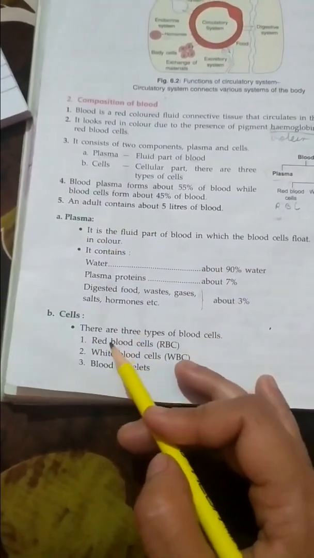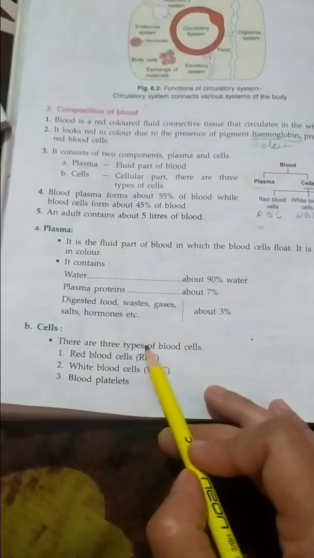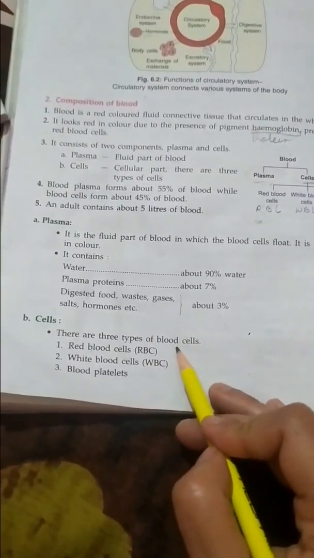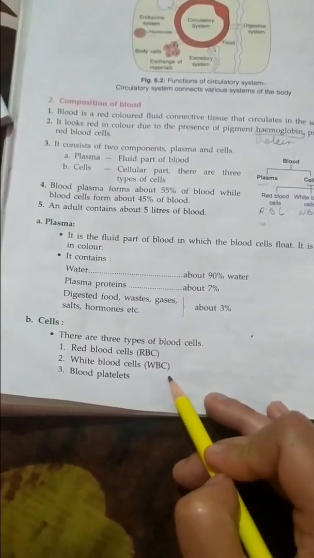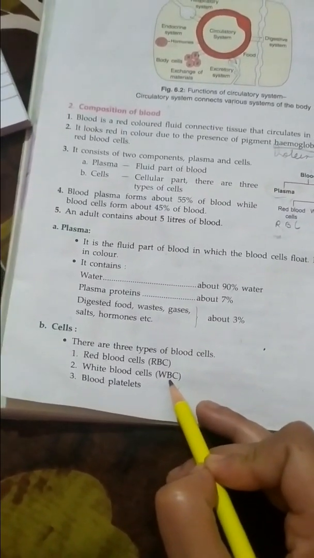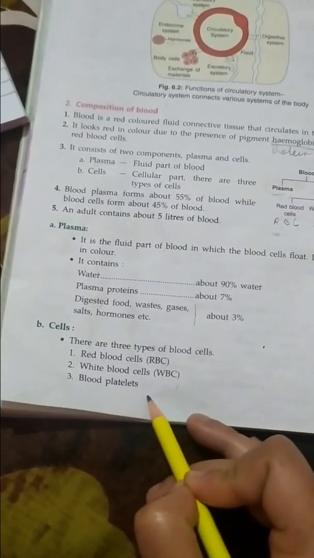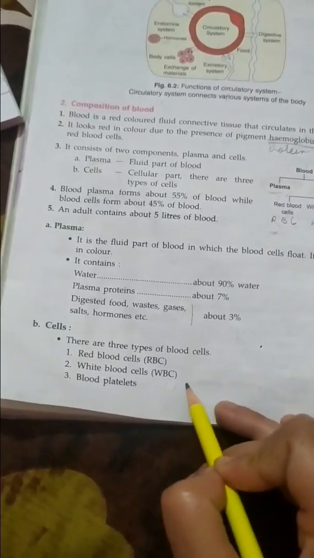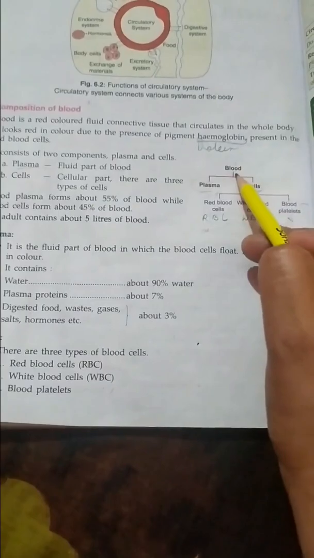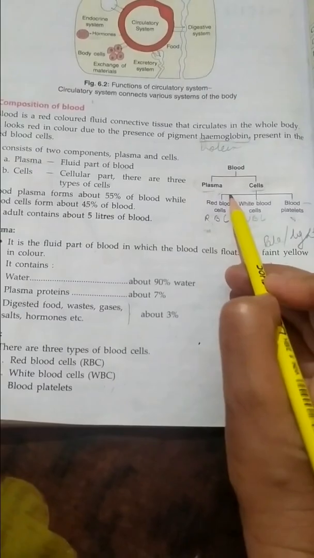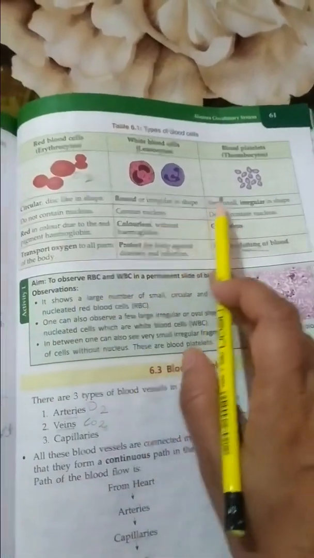And come to the solid part, that is the cellular part, the cells. There are three types of blood cells present in the blood. These are the white blood cells, red blood cells and the blood platelets. Red blood cells are also known as erythrocytes. White blood cells are also known as leukocytes, and blood platelets are also known as thrombocytes. Now we will discuss these three types of cells. Hope you understand this part. Blood is made up of two parts, that is plasma and cells. Plasma is the liquid part and cells are the cellular part.